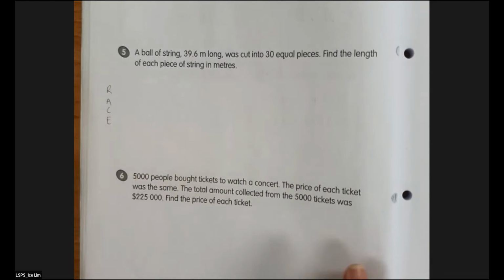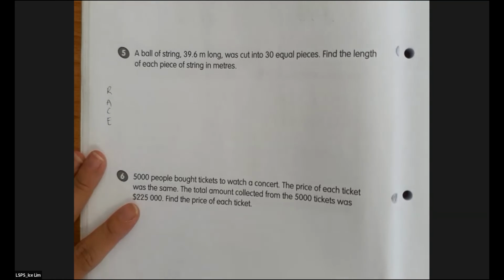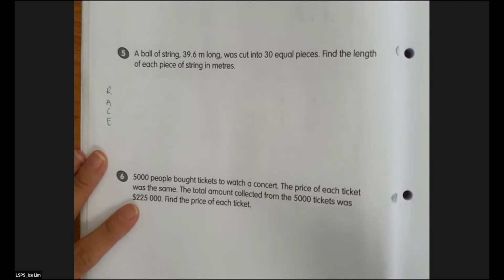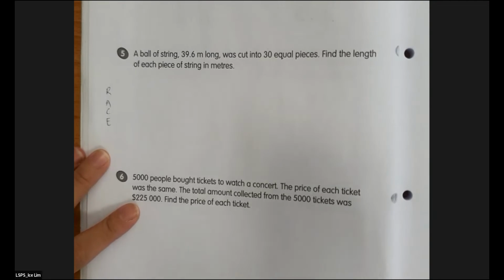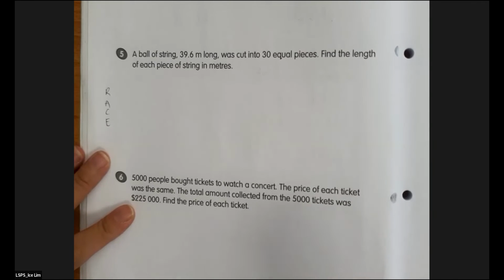And the truth is, right now, all your workbooks and textbooks are very helpful. They put everything in order of difficulty and levels. But when you look at an exam paper, they are not going to tell you, hey, look, this question is from this topic. Hey, look, this question is an easy one. Hey, look, this question is difficult. They're not going to tell you that.